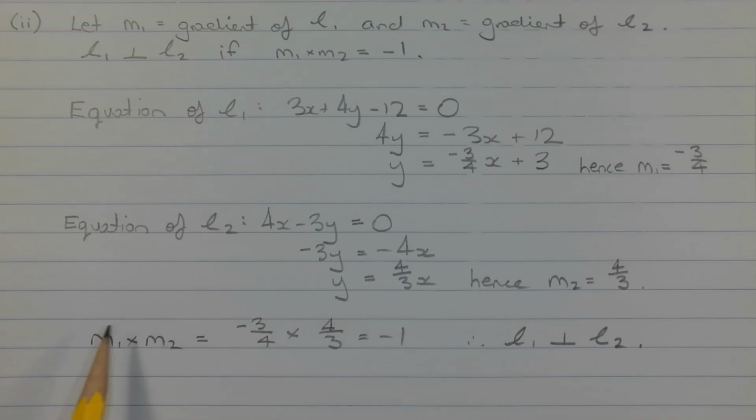Now the product of the gradients that we just found, m1 times m2, is equal to -3 over 4 times 4 over 3, which equals -1. Therefore, line L1 is perpendicular to line L2.